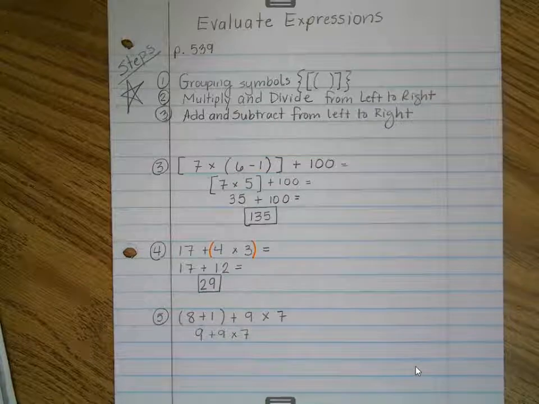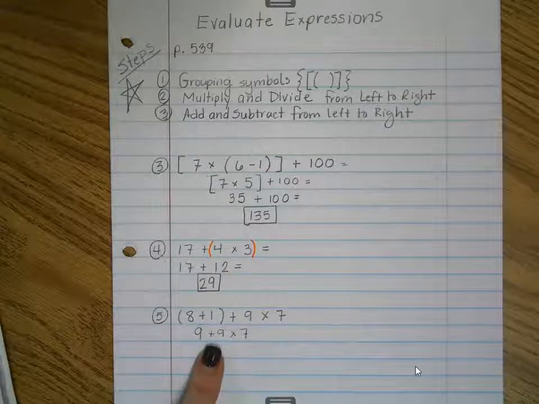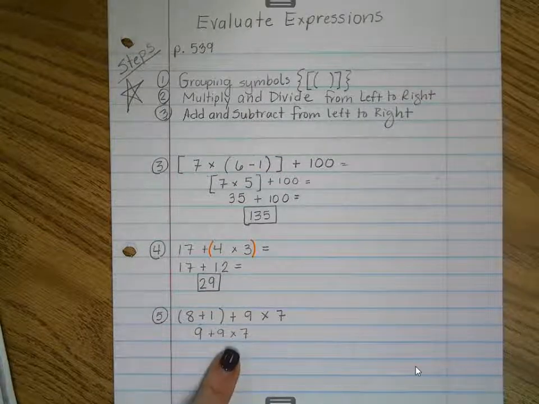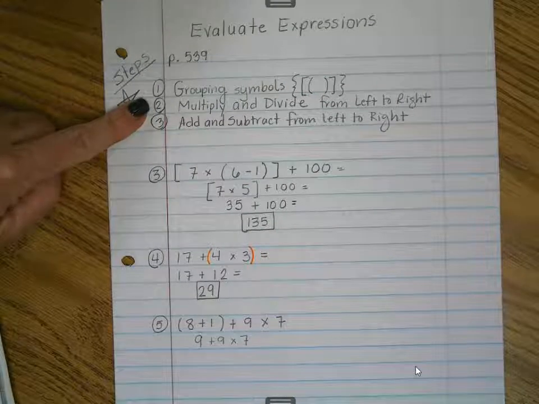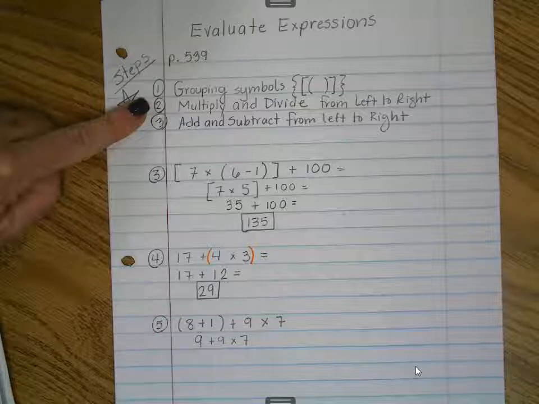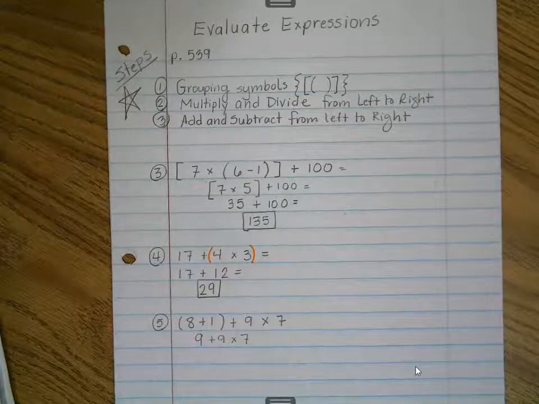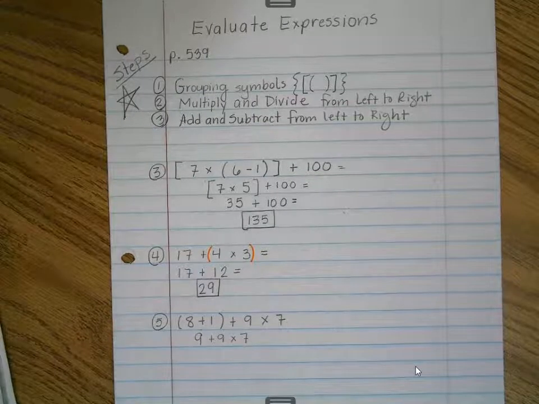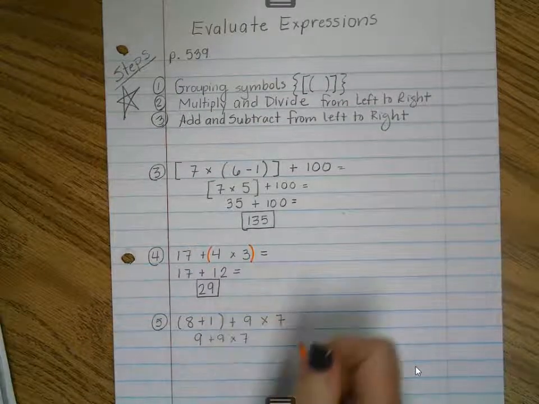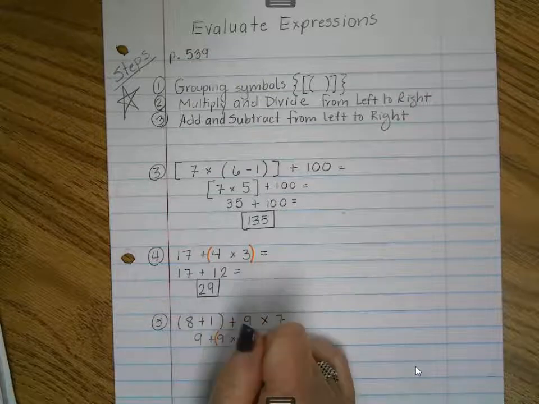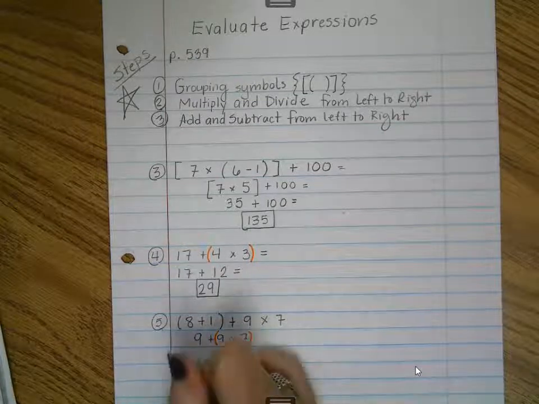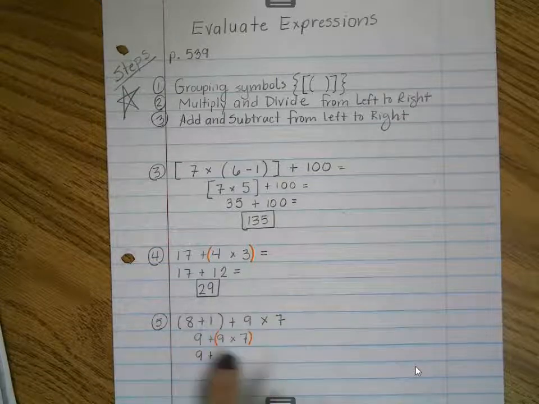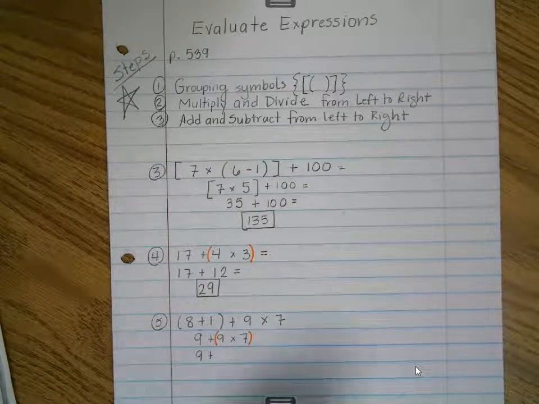And then I'm going to look at this. I am either going to be adding 9 and 9 together or multiplying 9 times 7. So when I go up, I know I always take care of all multiplication and division, moving left to right if I have multiples of that, before I take care of addition and subtraction. So I'm going to use that orange again just so you can see. Use your pencil, and put parentheses around the multiplication because we're going to multiply before we add. All right, so 9 plus, I haven't used yet, and I evaluate 9 times 7 is 63.